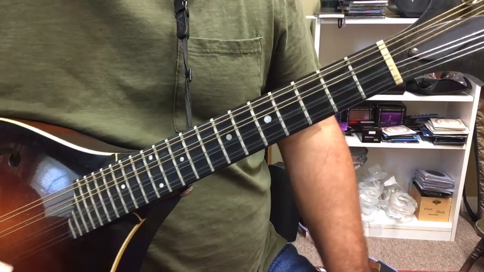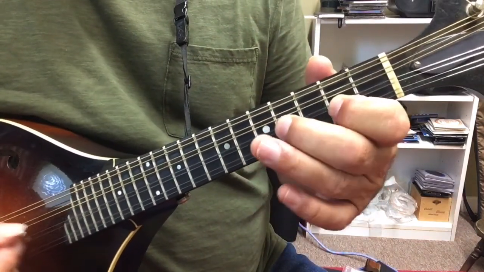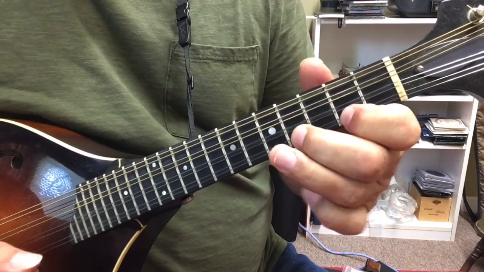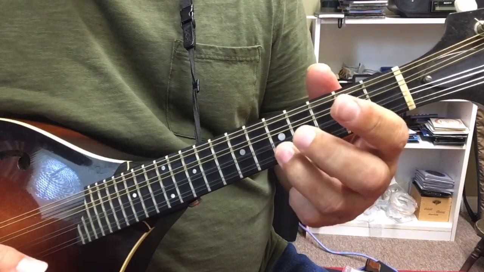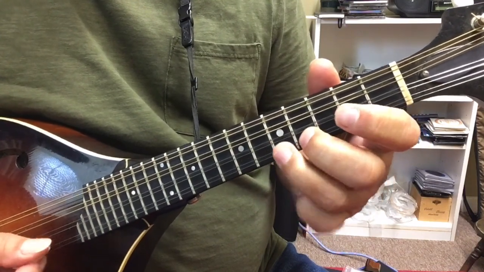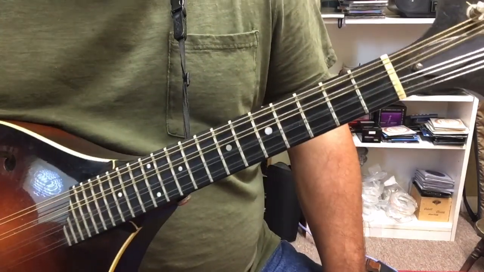You can do it on any of the open strings. A. That's using open strings.